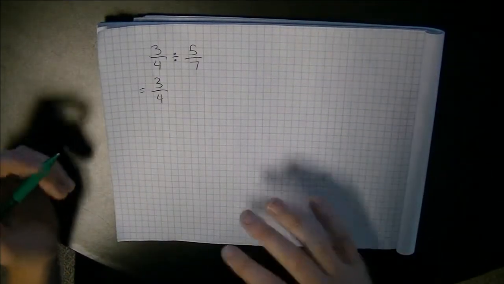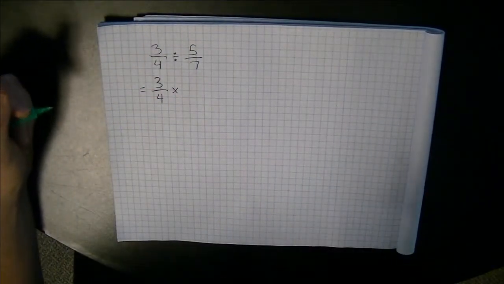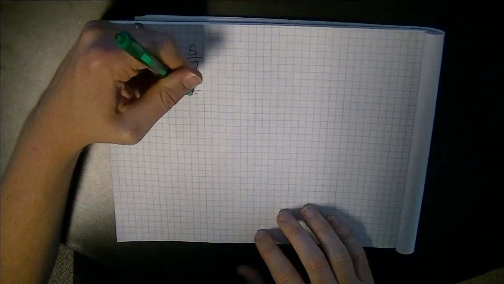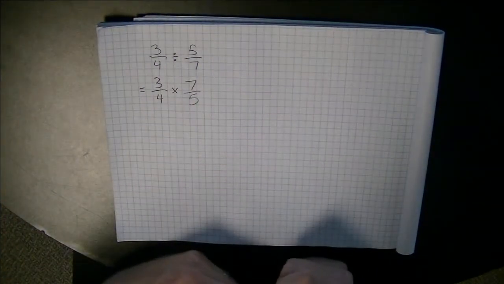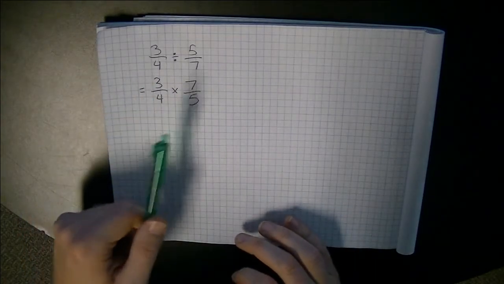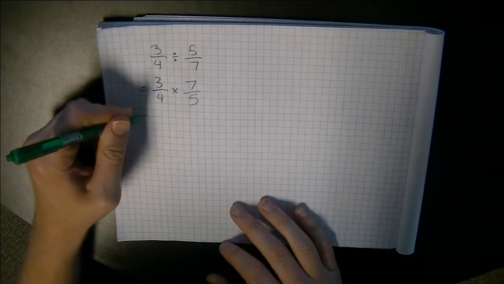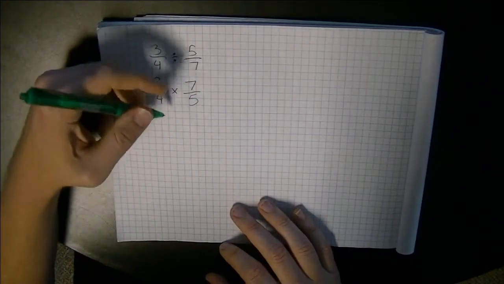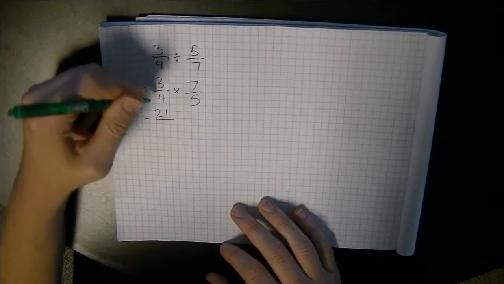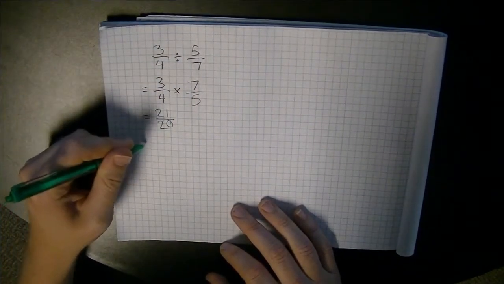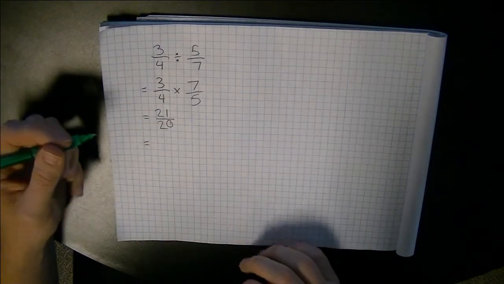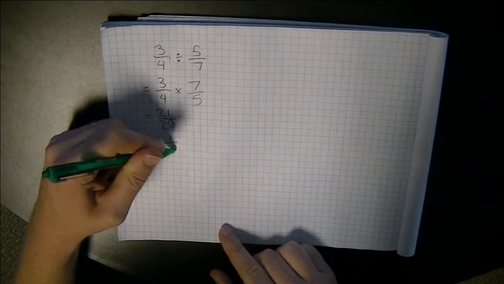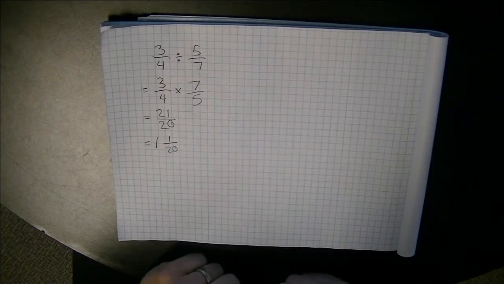It's the number we're dividing by, and I'm taking the reciprocal and multiplying by it. The reciprocal of 5/7 is 7/5. So now I'm going to just multiply 3/4 times 7/5. That's 3 times 7 is 21, and 4 times 5 is 20. So 3/4 divided by 5/7 ends up being 1 and 1/20. There we go.